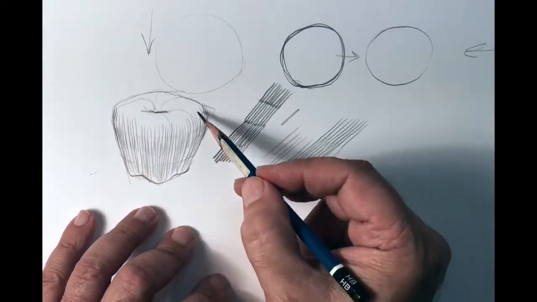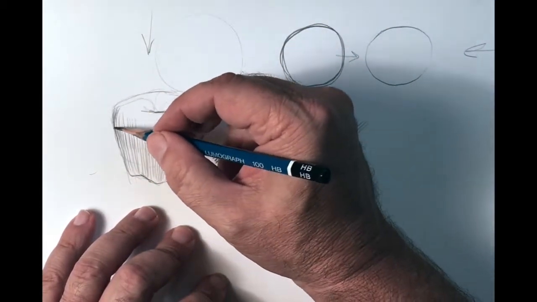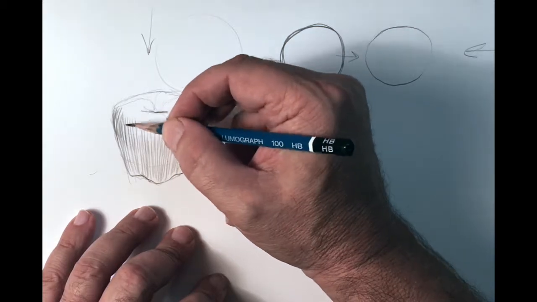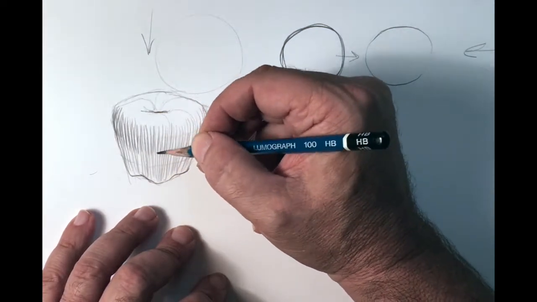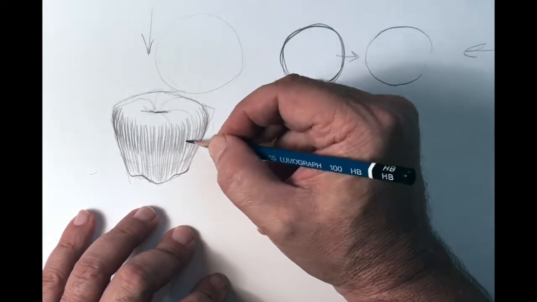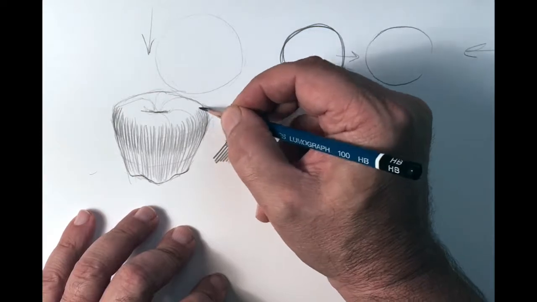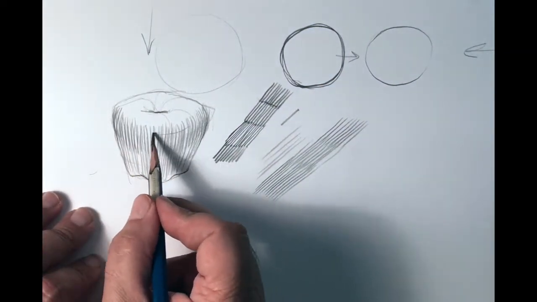Okay, so if you look at that, you'll see it's basically one gray. Now I'm going to come over this with more and more lines. So in time, it's going to get easier and easier for me to find nice smooth transitions. Okay, now these lines also could be running in this direction.